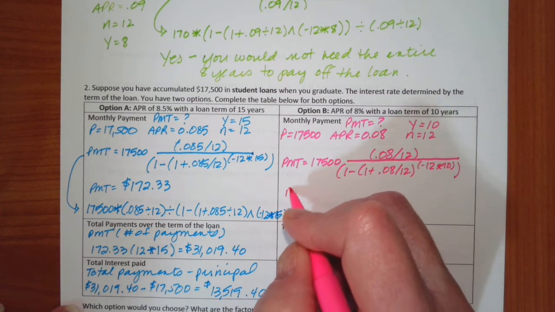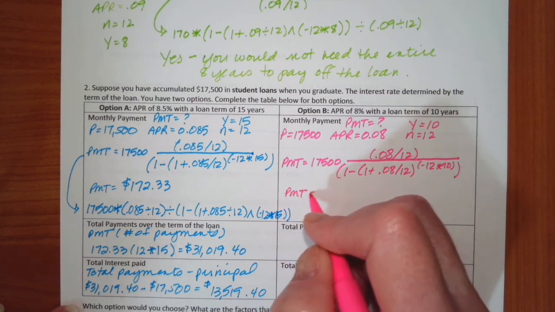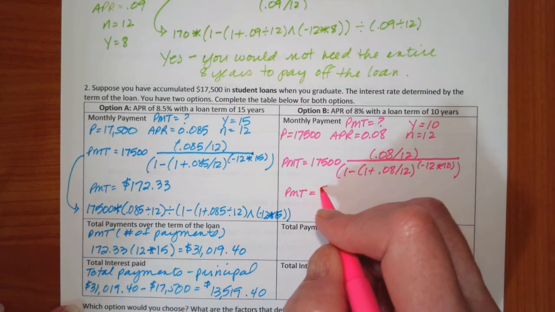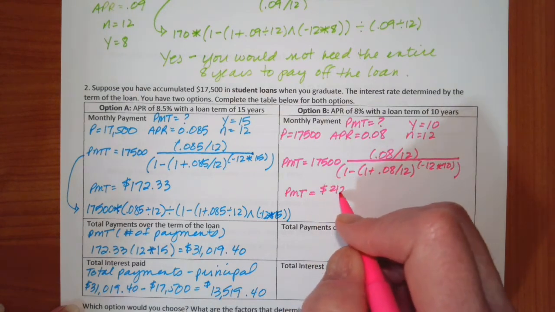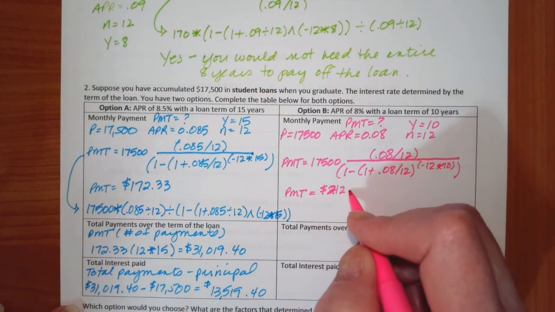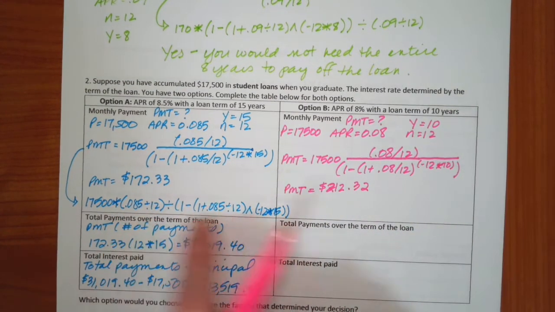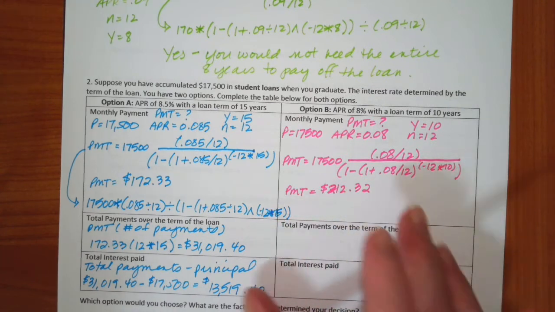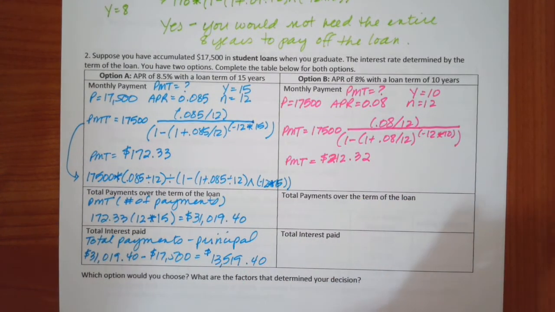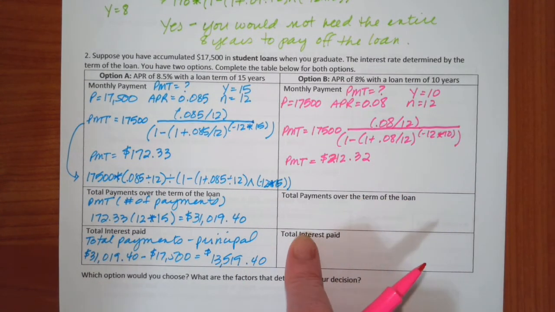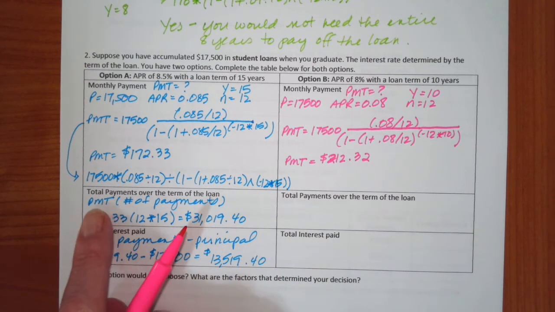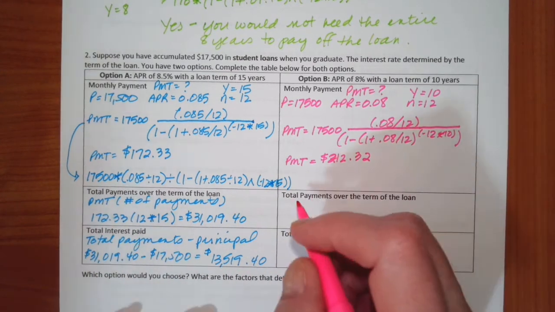And that gives us a payment of $212.32. Now you can mimic this exactly in your calculator and see what happens. Okay, the total payments over the term of the loan is the amount of the payment times the number of payments.